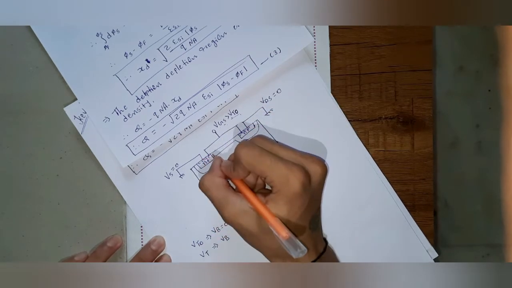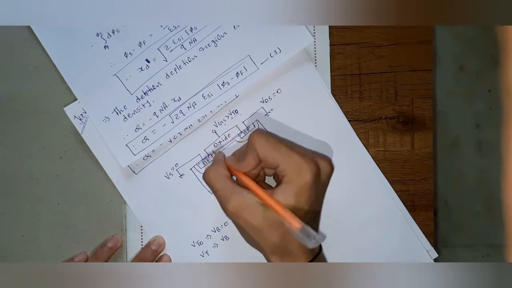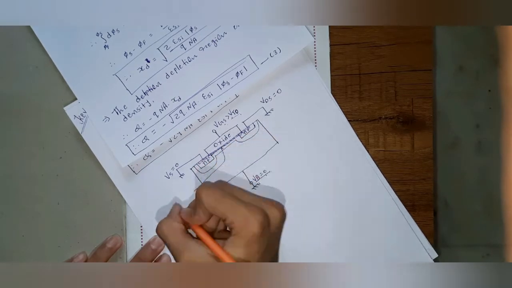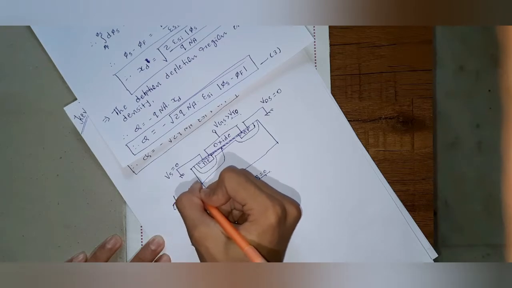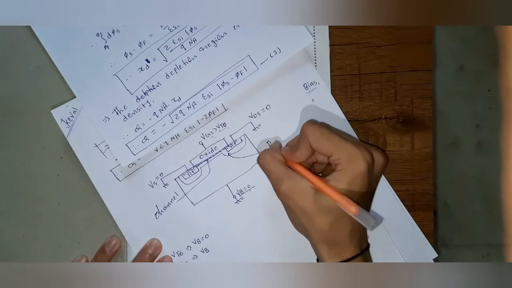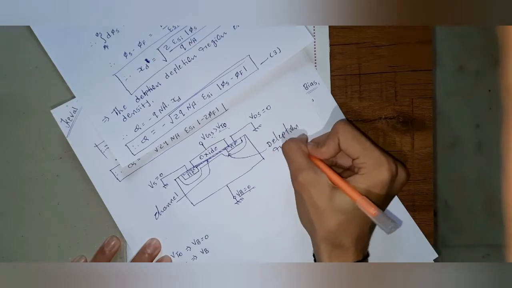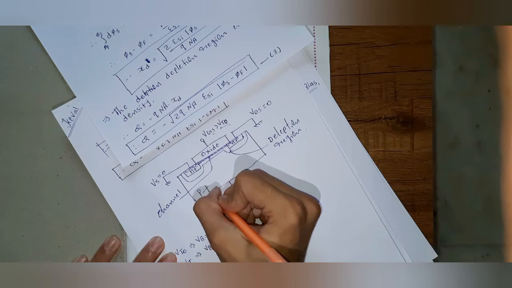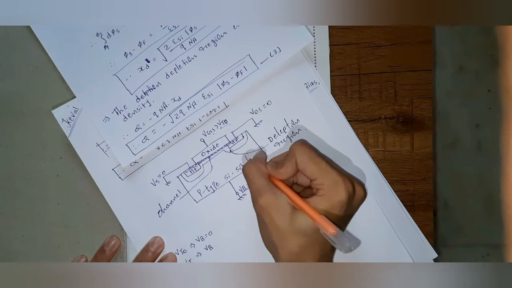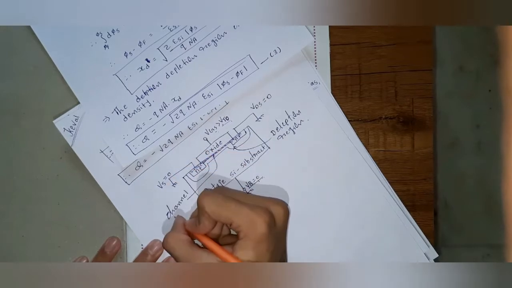This is the oxide layer, oxide. This is the channel, only channel. Depletion region. This substrate is P-type silicon substrate. This channel is n-type.